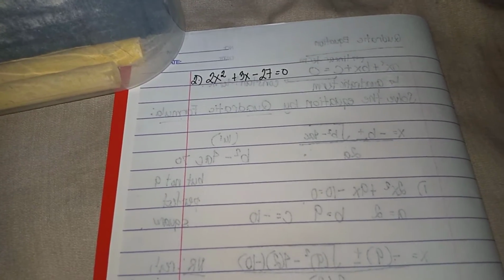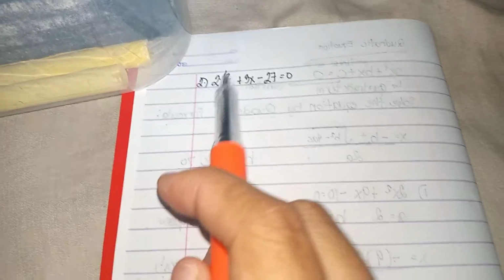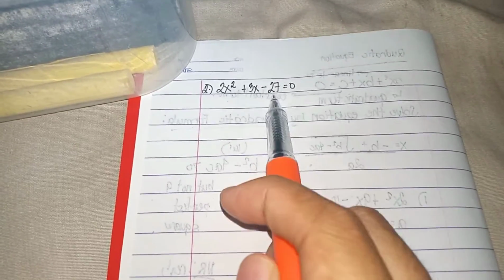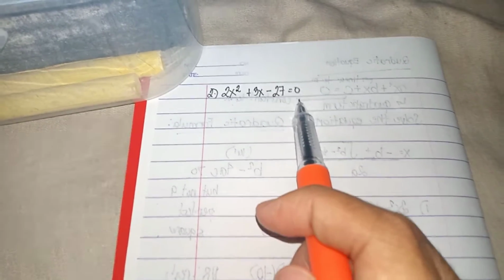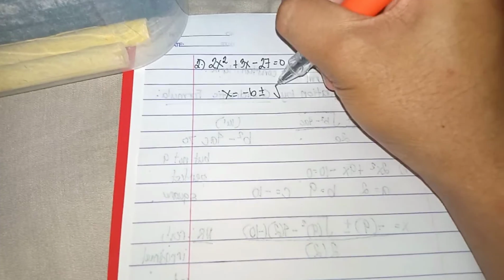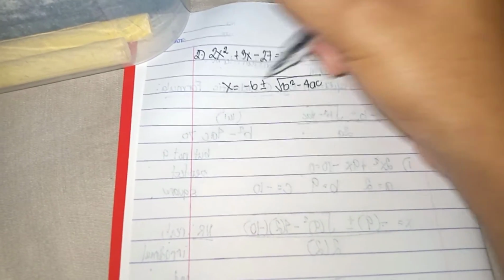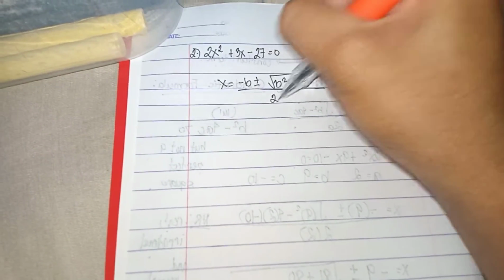Okay, so another example: let's try to solve the equation 2x squared plus 3x minus 27 equals 0. The quadratic formula is x equals negative b plus or minus square root of b squared minus 4ac over 2a.